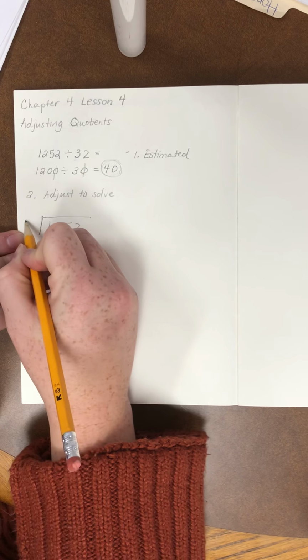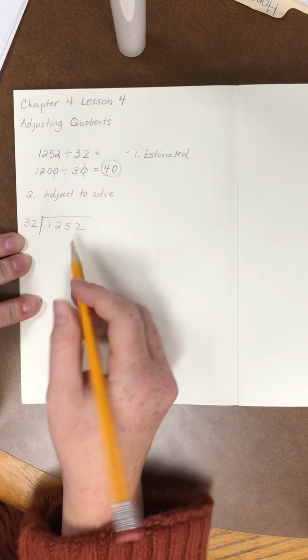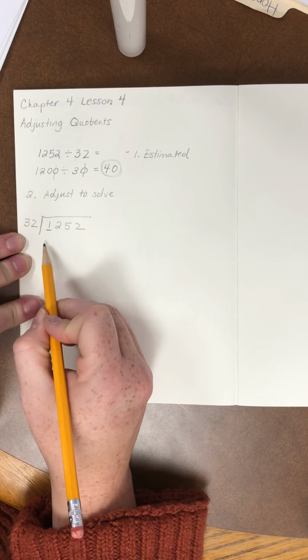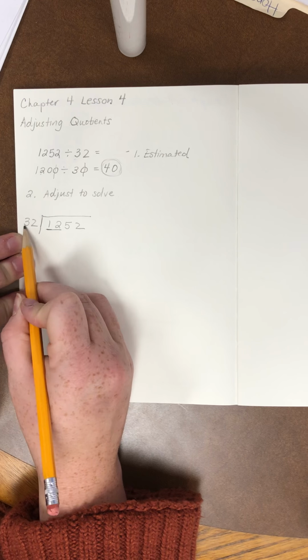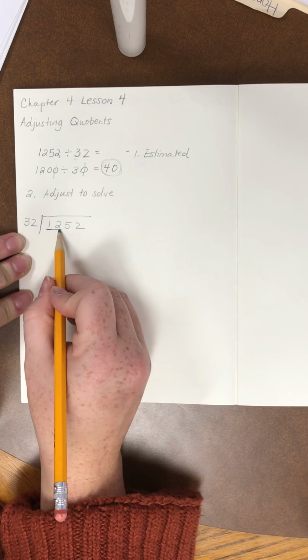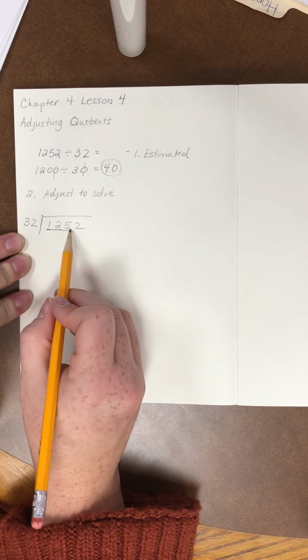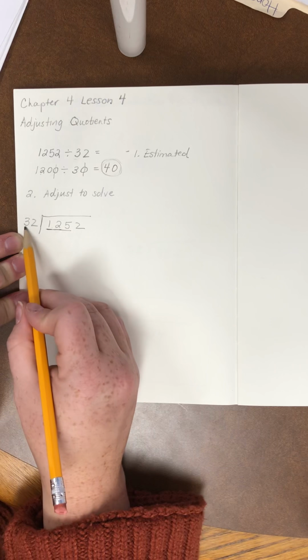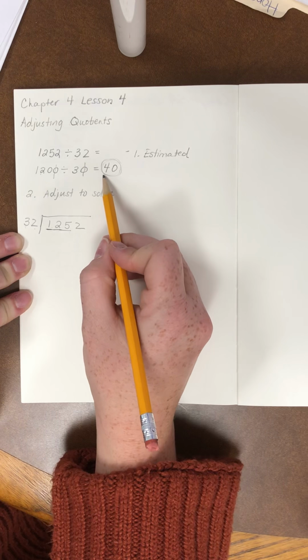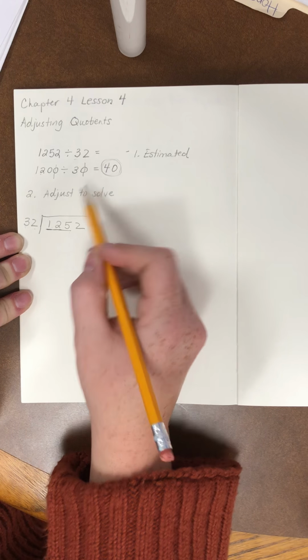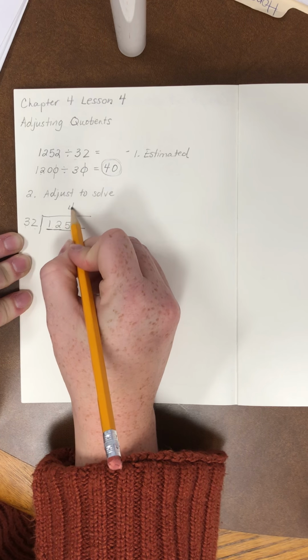My small number is outside of the house. Well, Miss Adams knows it can't go in 1, so I'm going to go over to my next digit and see if 32 can go into 12. It is still not going to work, so I'm going to go over 3 digits. Well, 32 can definitely go into 125, so I'm going to guess, because using my estimation, I'm going to say 4. And I'm going to place it on top.